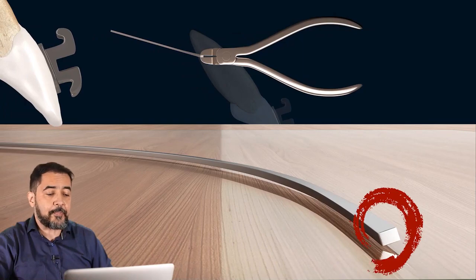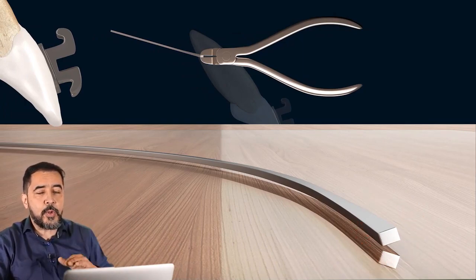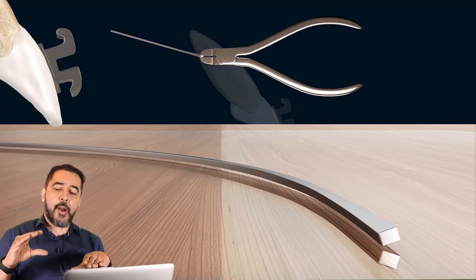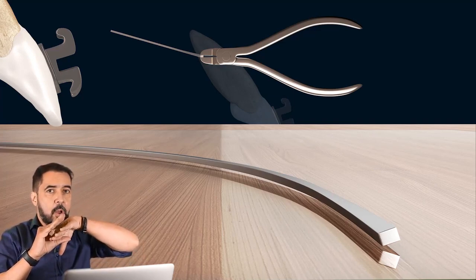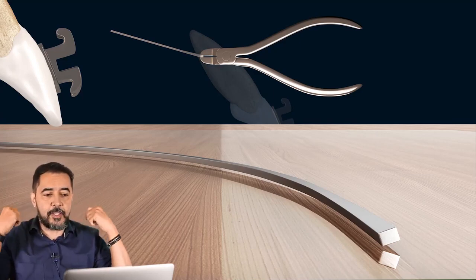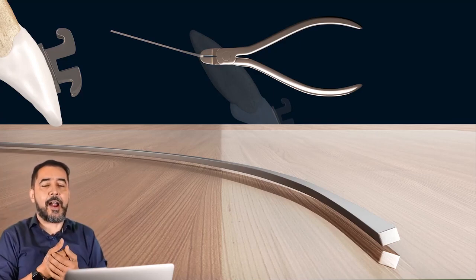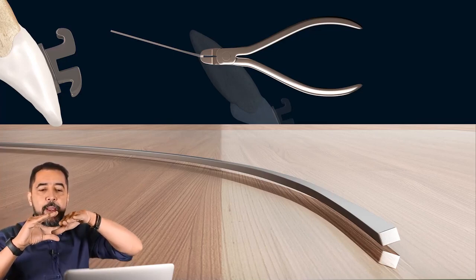What do we have to do? What if we do a torsion in our arch wire which resembles the inclination of the bracket slots in the anterior segment of our dental arch? What if I generate this torsion?